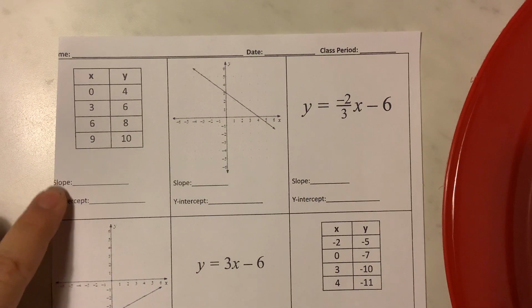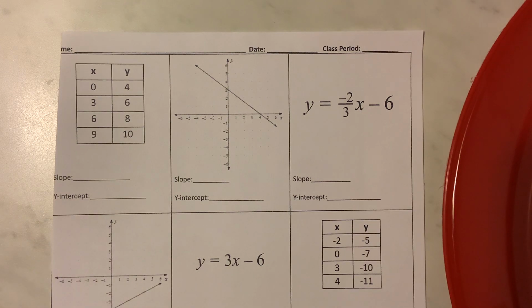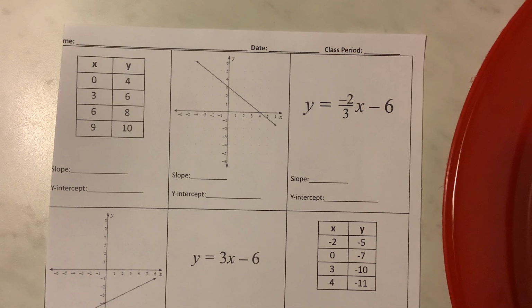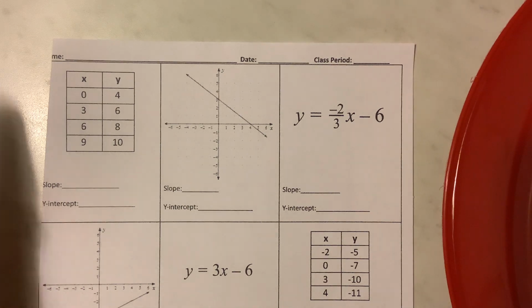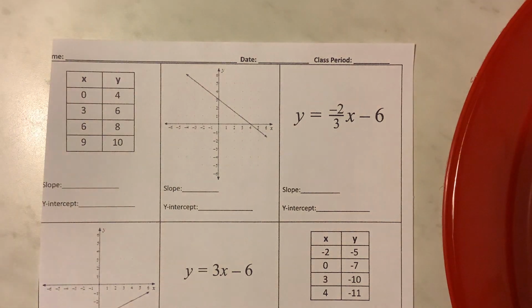It is a practice over slope and y-intercept, and after you're done with these notes, you'll have another video for another set of notes. Okay, I'm sorry I had to be absent today. It was not expected, so this is technically what we would have done in class anyways. So we have to get this done so we can move forward tomorrow.